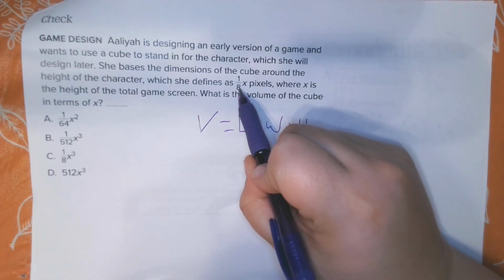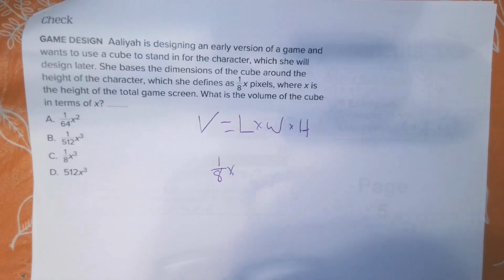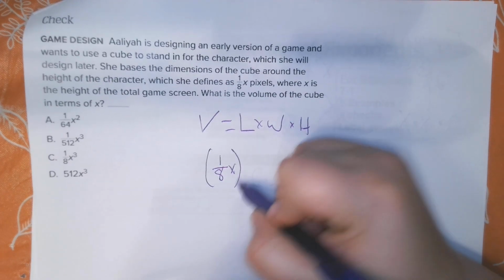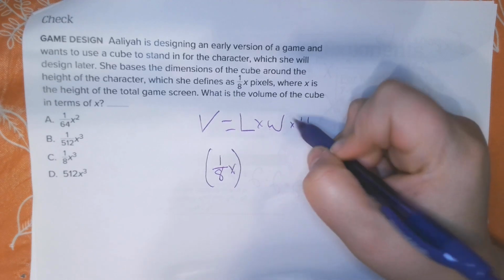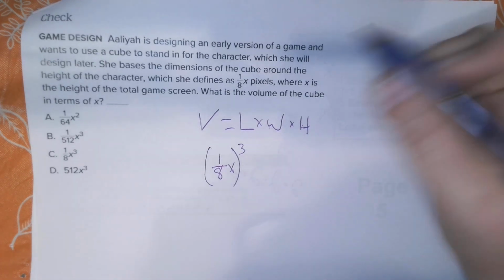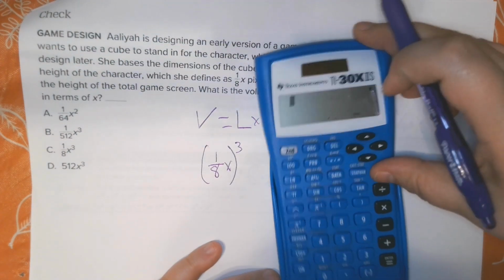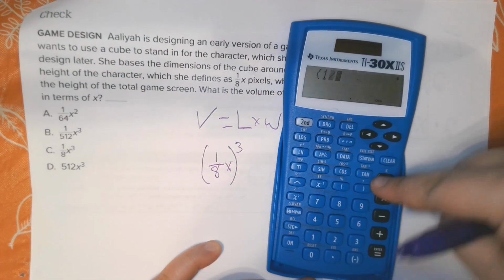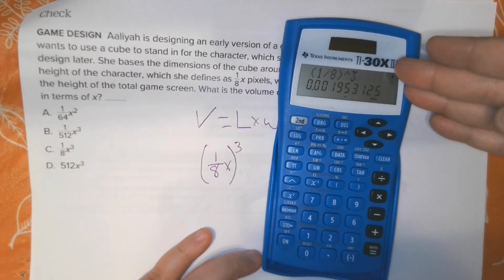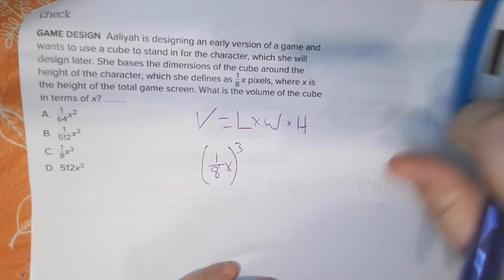So I have 1/8 x pixels. So 1/8 x, that's one side. So length times width times height. That's 3 of them. So I'm going to do to the 3rd power. Okay? Now, if you do 1/8, let me show you what it does on the calculator. If you do parenthesis 1 divided by 8, parenthesis caret 3, you get this big giant decimal. Some of your calculators can turn this into a fraction, but there's an easier way.